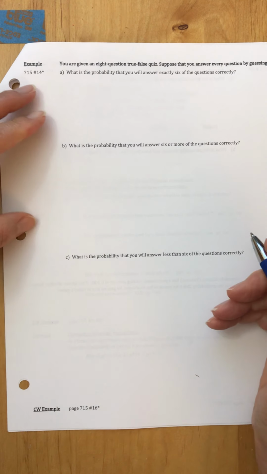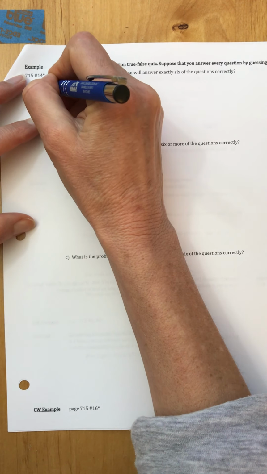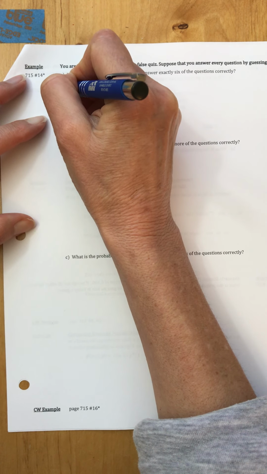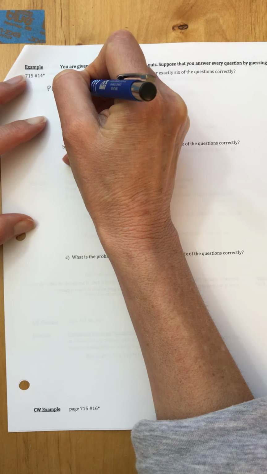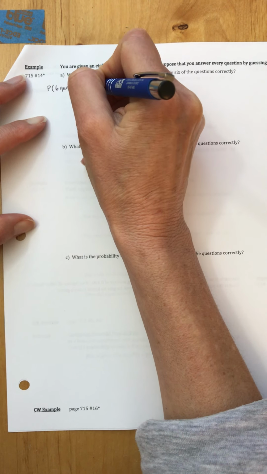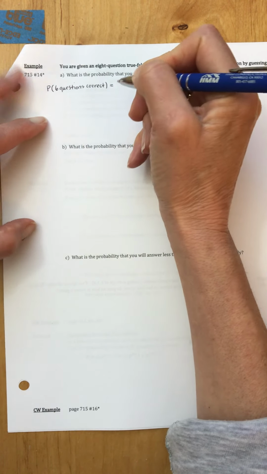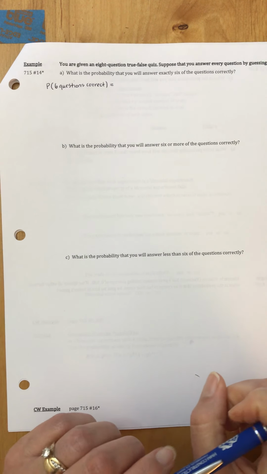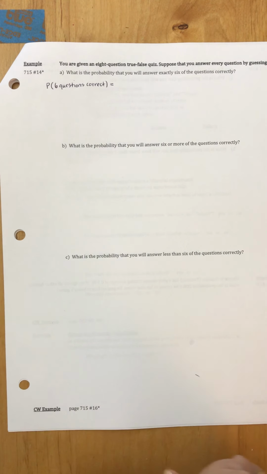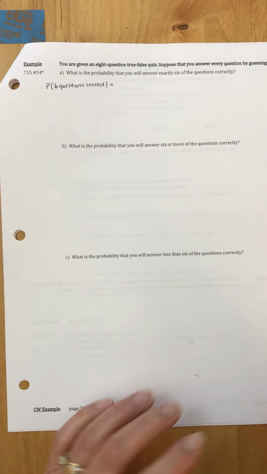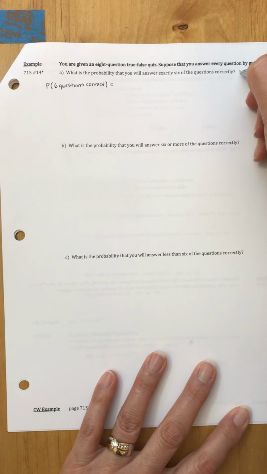So what are we finding the probability of? Probability that you get 6 questions correct. Out of how many? 8. Okay, so how are we going to calculate this probability? Well, the question is, is it binomial, and can we use the binomial table to do it? So let's check and see if it's binomial.